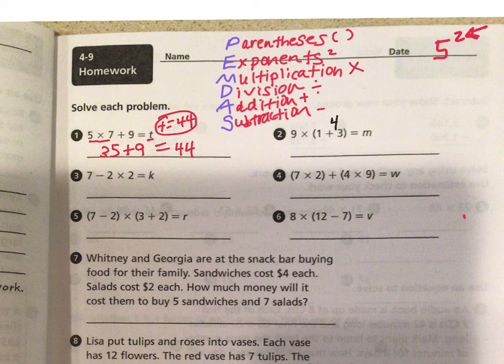So I did my parentheses. Now I'm going to say, what is 9 times 4? And then whatever you get, that's your answer. 9 times 4 is 36. So M equals 36.